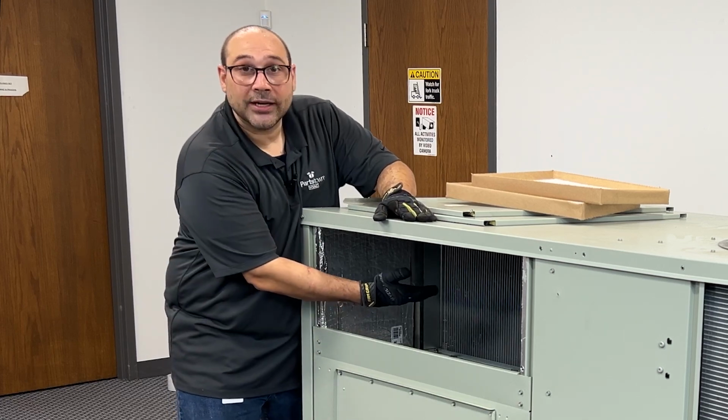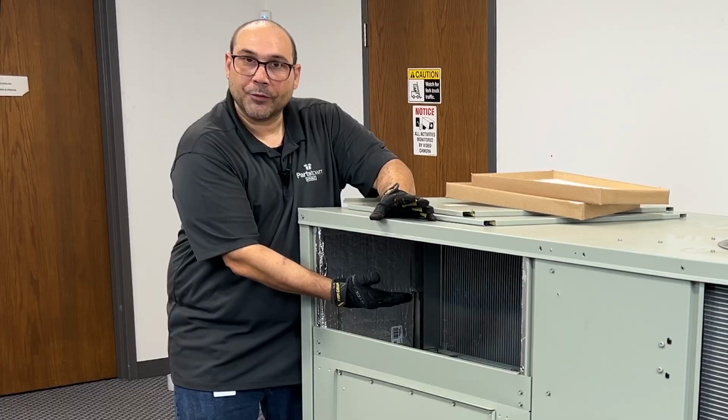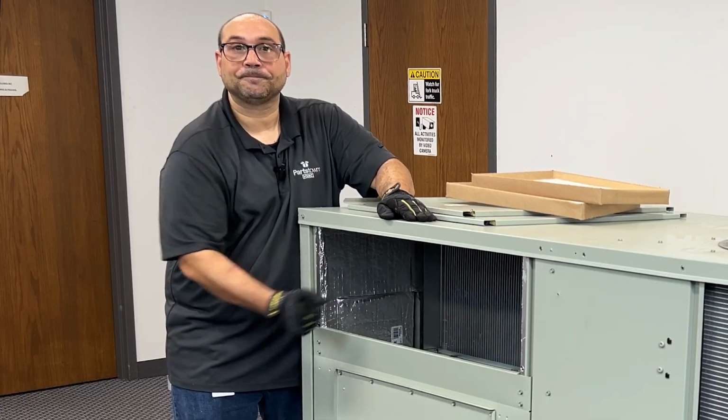Again, this is a micro channel. They don't repair very easily. You're going to want to replace it with a true OEM Trane part.